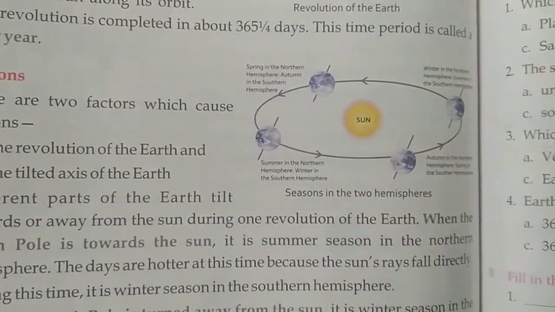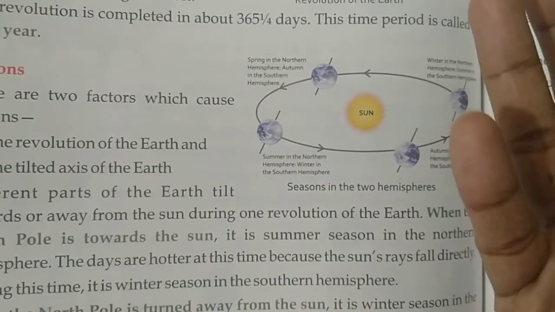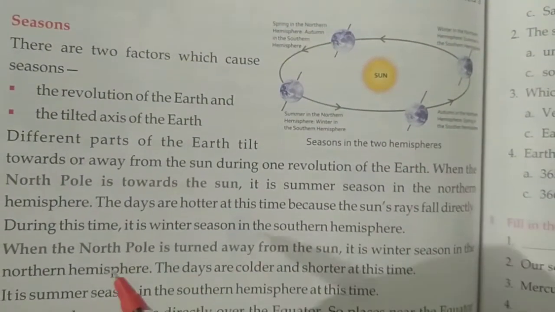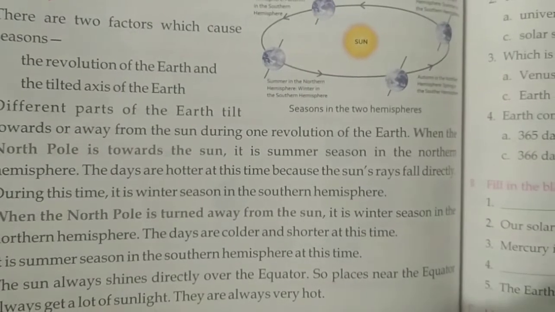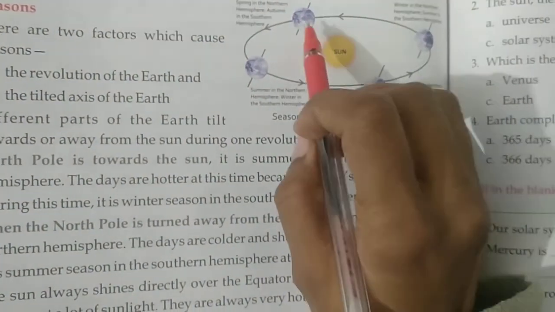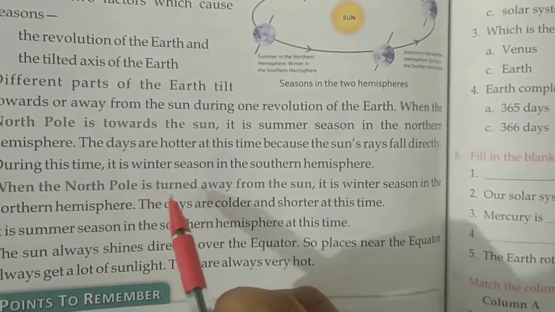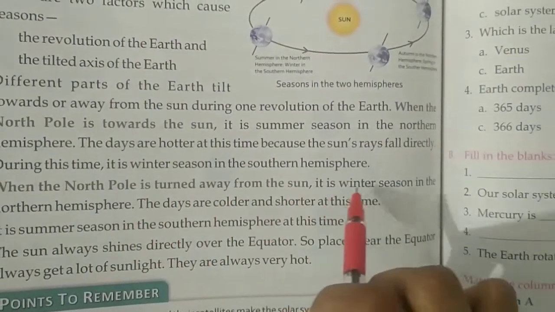That's why during summer the days are very hot, because sun rays are falling directly. And suppose if the northern hemisphere is tilted towards the sun, then it will be summer in the north and winter in the other pole. Understood? When the north pole is turned away from the sun, it is winter season.